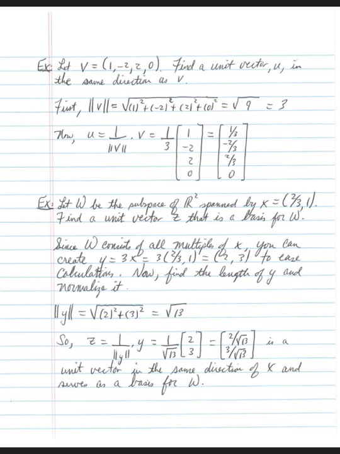Just list the numbers vertically. 1/3 times each value will give you a vector that points the same direction as the original, but only has a unit length.